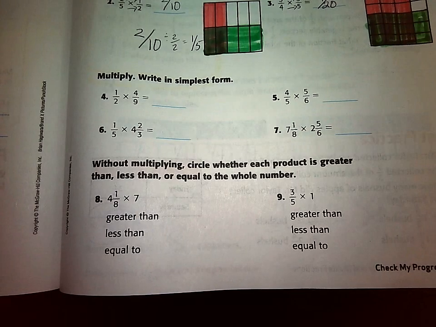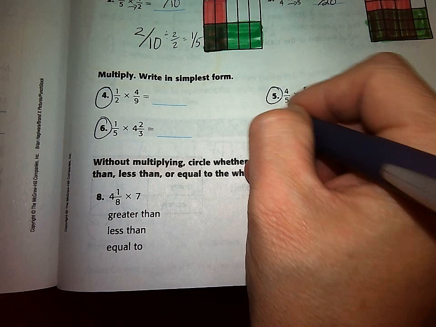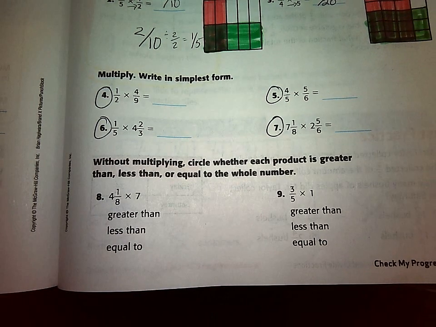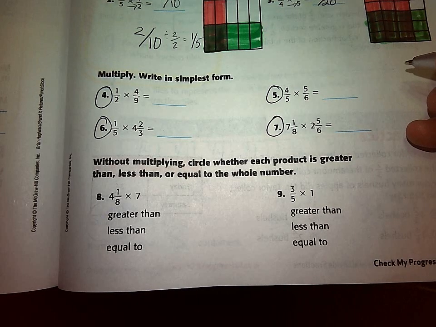Okay, number 4, 5, 6, and 7. I want you to do those, 4, 5, 6, and 7, and then come back and we're going to check our work. So please pause the video here, and come back and we'll check that work.